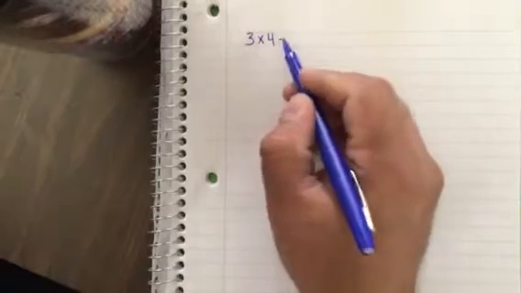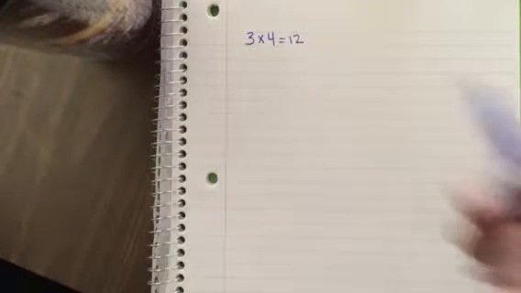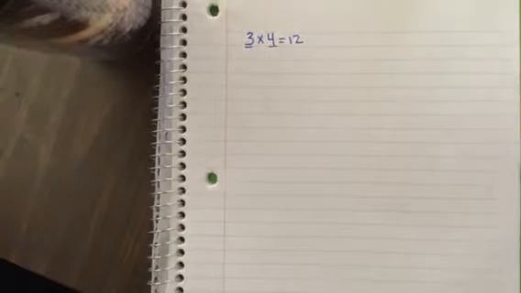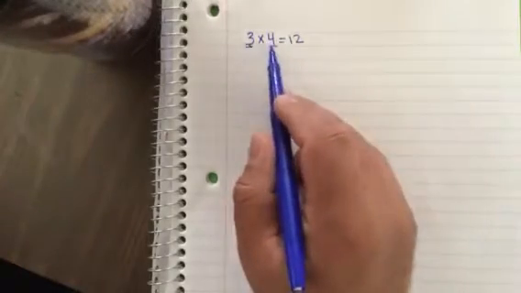Let's say, for instance, I have a multiplication problem of 3 times 4. Of course, ultimately, the goal is to get them to know these automatically, right? But until then, we're still using different methods. One of them is an array. So the 3 and 4 represent different things, and we're going to use equal rows. So 3 rows of 4.